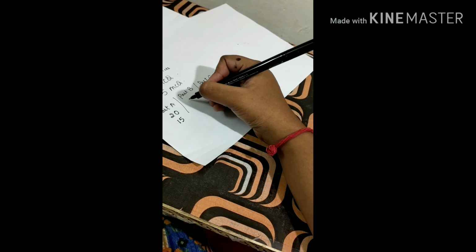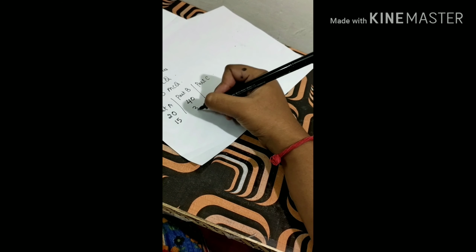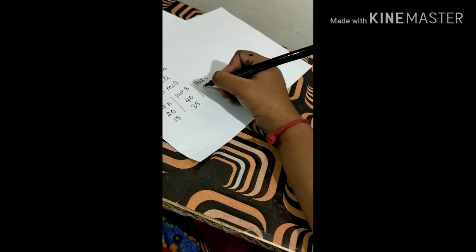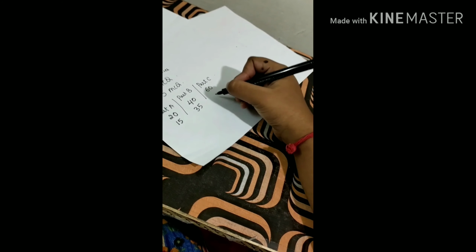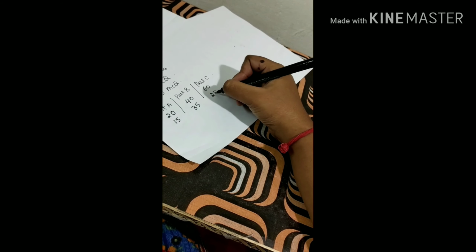In Part B the total number of questions is 40, and the candidate has to attempt 35 questions. In Part C the total number of questions is 60, and the candidate has to attempt 25.